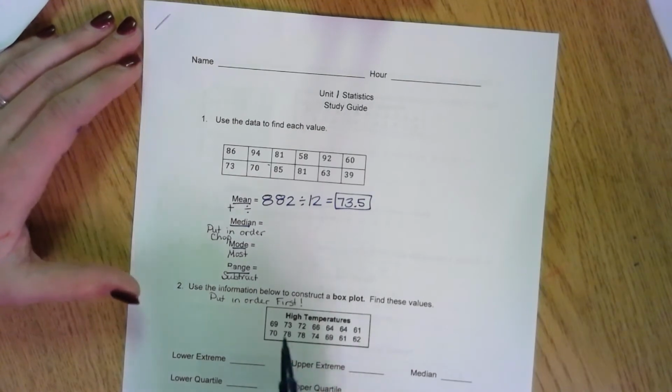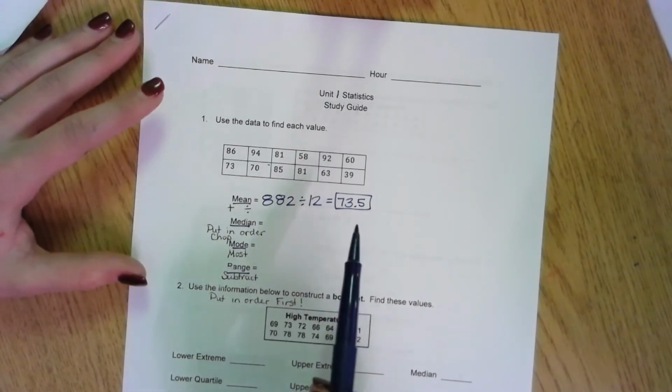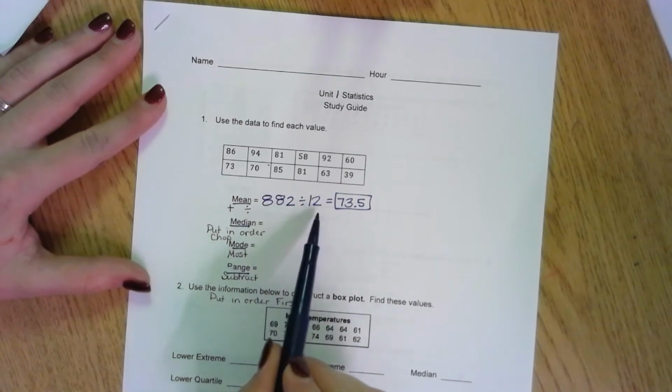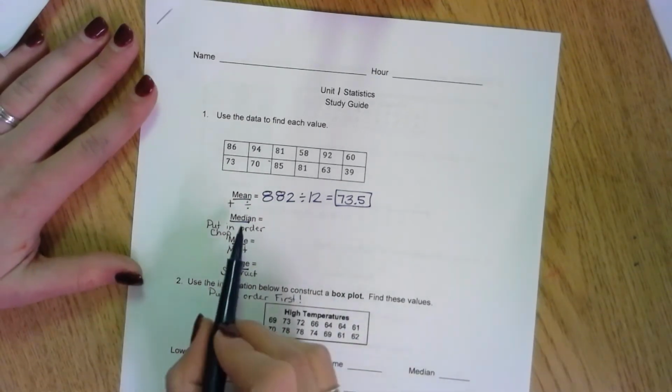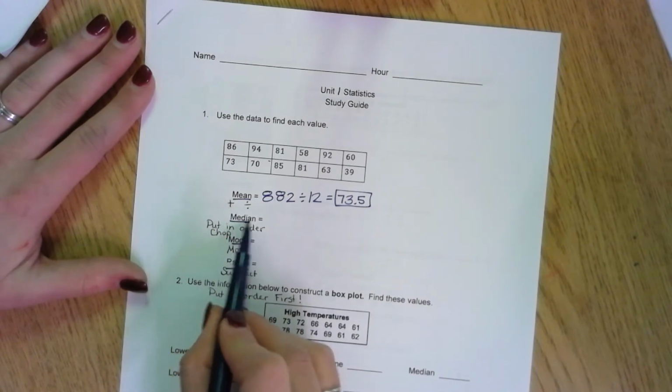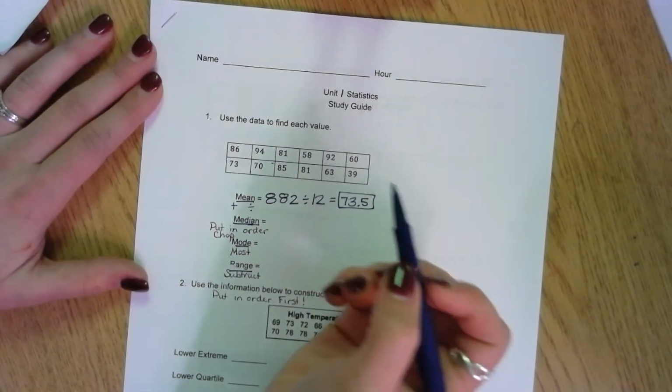And on the test, you need to make sure that you're showing your work fully. So you have to show your total divided by your amount. The next part is the median. So we have to put in order from least to greatest. So we're going to do that first.